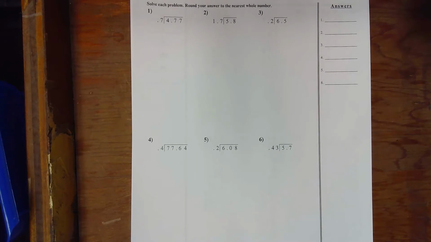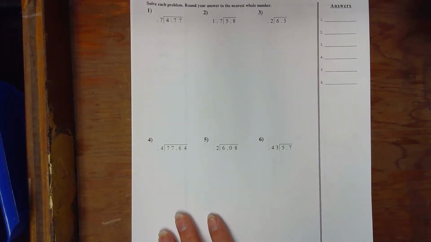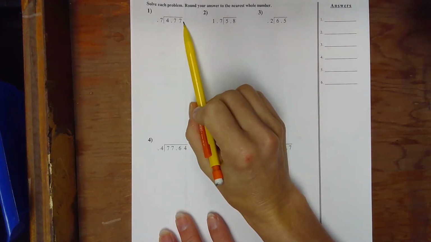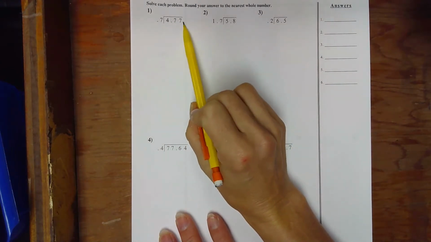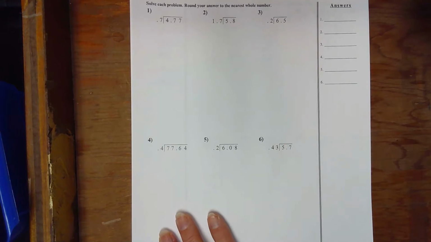Last week we worked a good bit with understanding that when you divide and there are decimals involved, if you want to continue after a whole number, you can put a decimal, put the zeros, and you bring the decimal right up into the answer. There are some other places that decimals can appear in division problems.